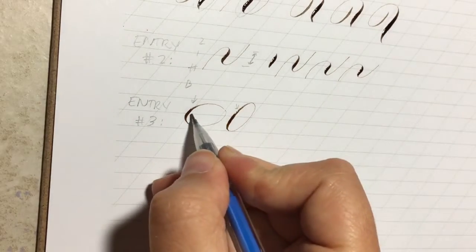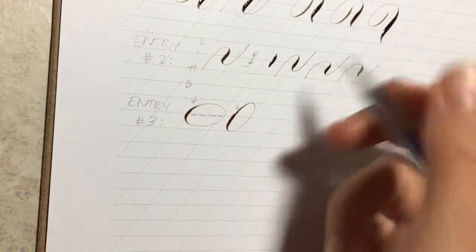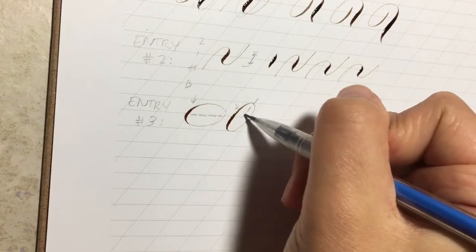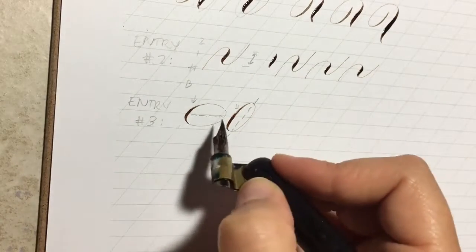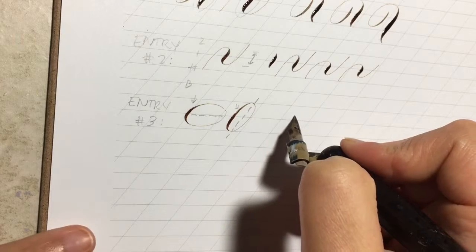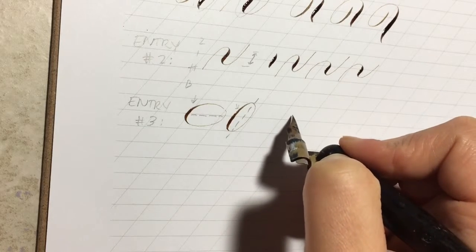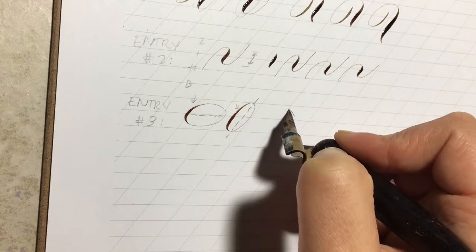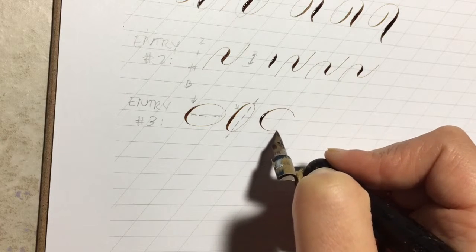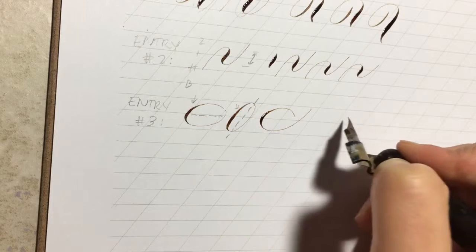But for this one the axis is horizontal, and for this one the axis is vertical. So you're going to basically follow this horizontal shape, starting, this is again between the header line and the second ascender, so above the header line. We'll start right here, come around, and then back up.